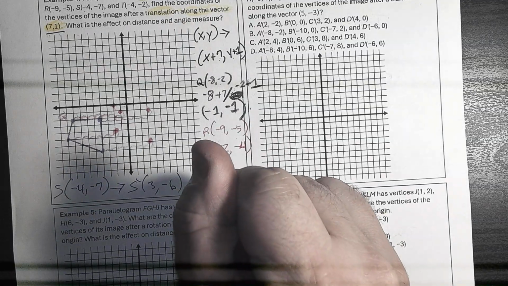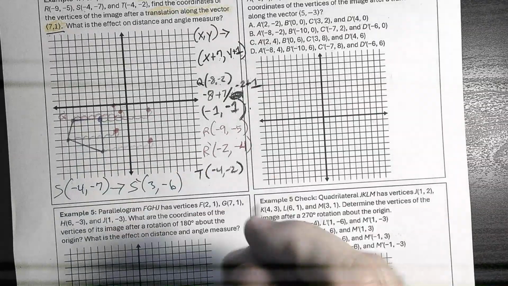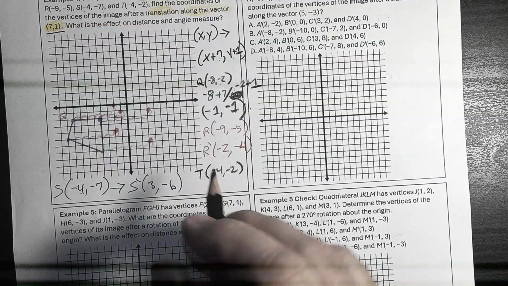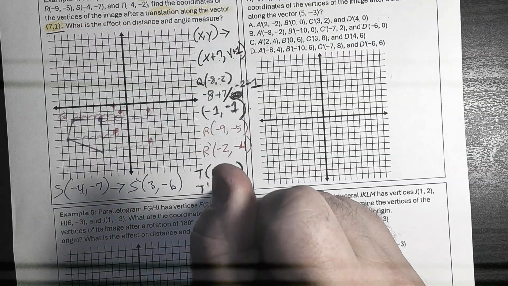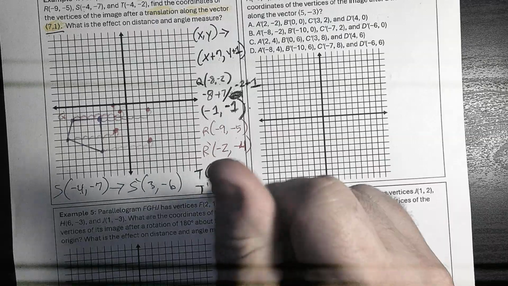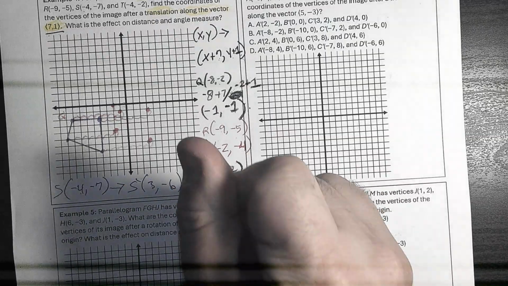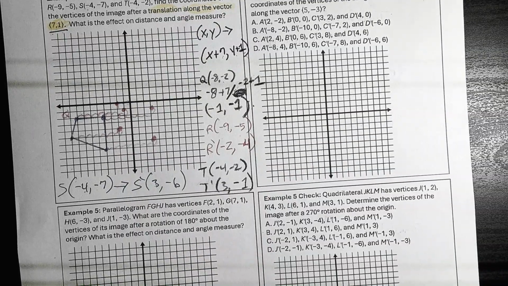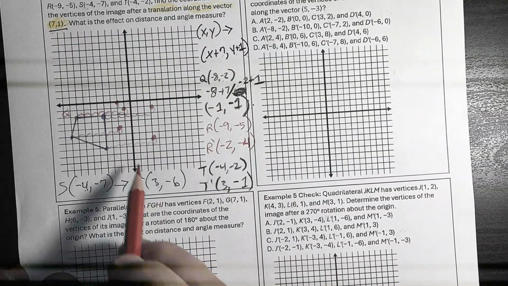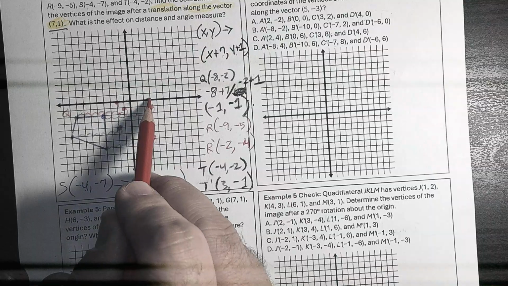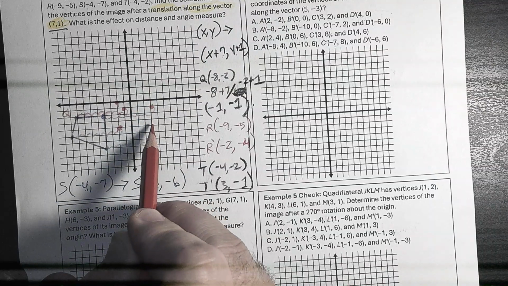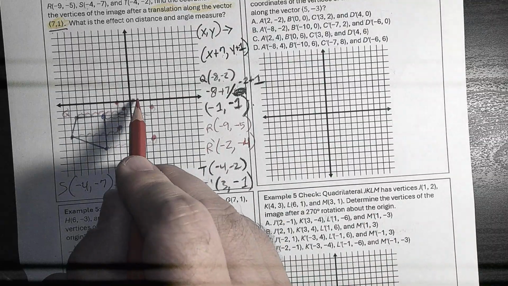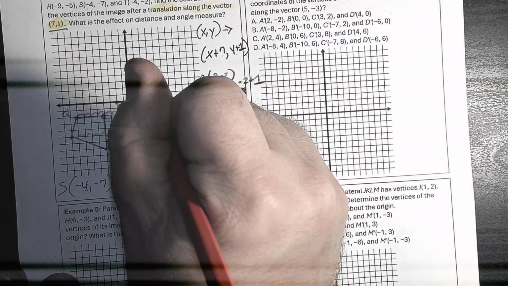T. -4, -2. So adding again, so -4 when it went up 7, it went to +3. So T prime is +3, and then -2 going up 1 goes to -1. Sorry, I wrote 3, it's right. I'm looking at that 4 and confusing myself. So let's plot these last 2 points. So +3, so 1, 2, 3, -6, 1, 2, 3, 4, 5, 6, and then lastly +3, 1, 2, 3, -1. So there you go.